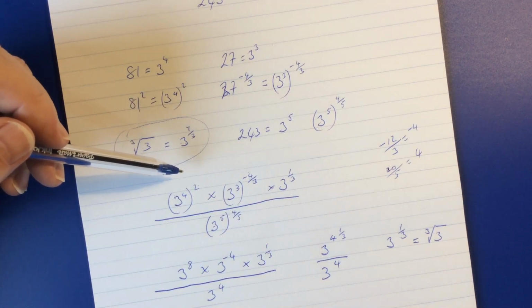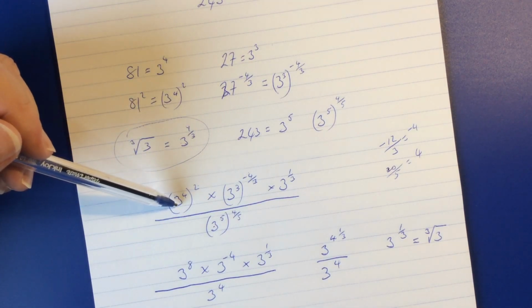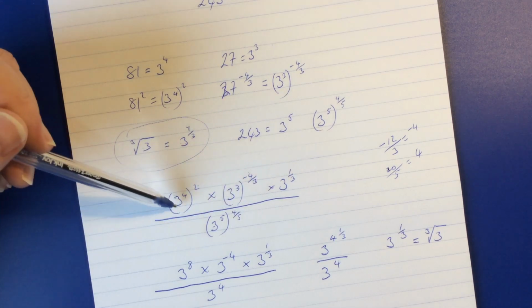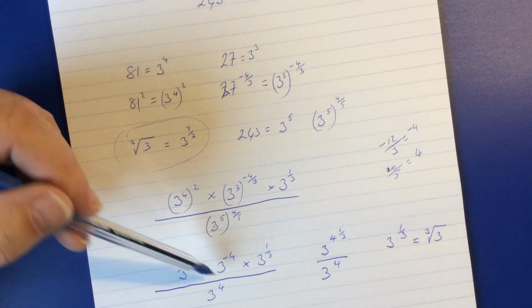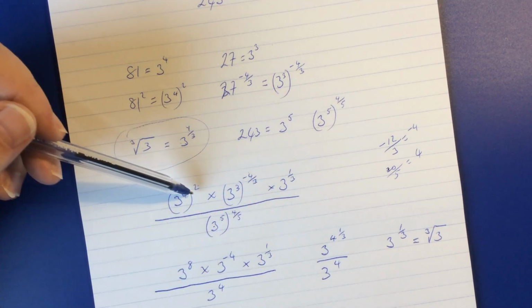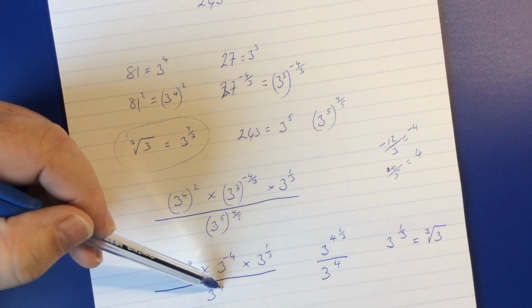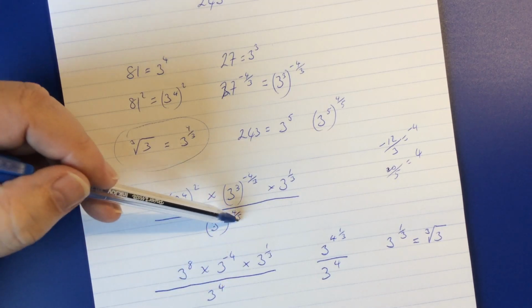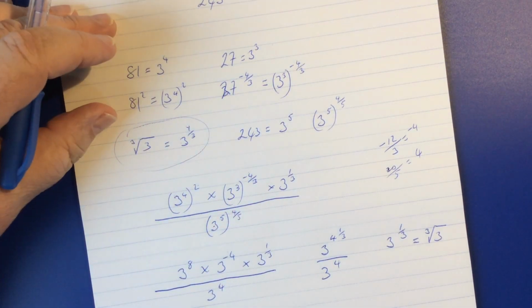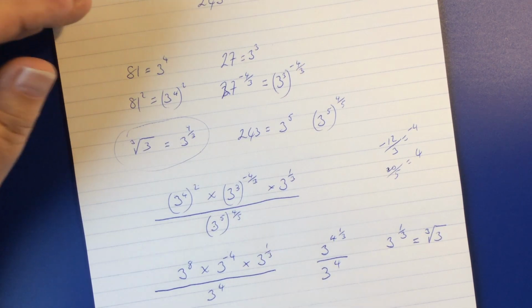So we've got everything with the same base, then it's just a matter of multiplying through and tidying up. What we get for our trouble is 8, negative 4 and 1/3, and 4 down here on the bottom. Essentially those 5s cancel, but we multiplied them out as the rules state.